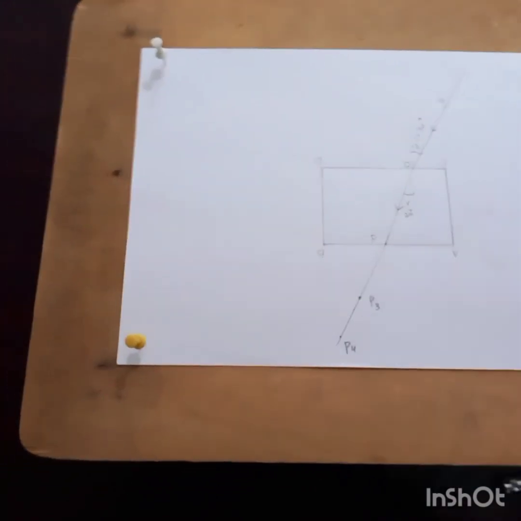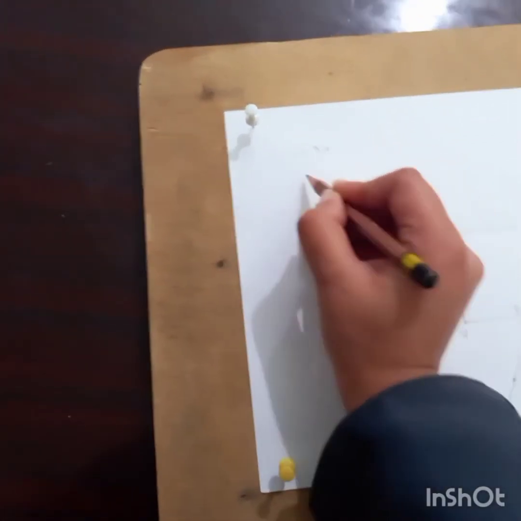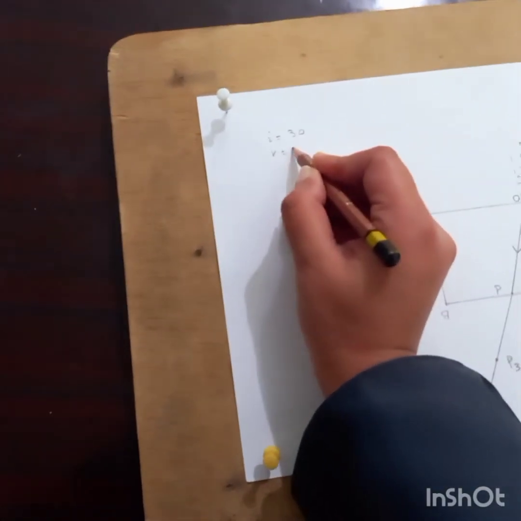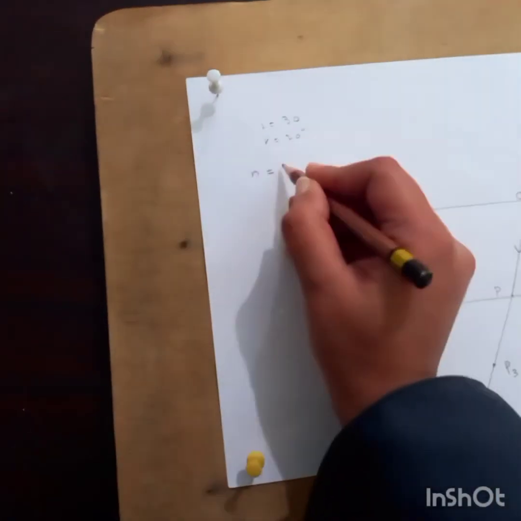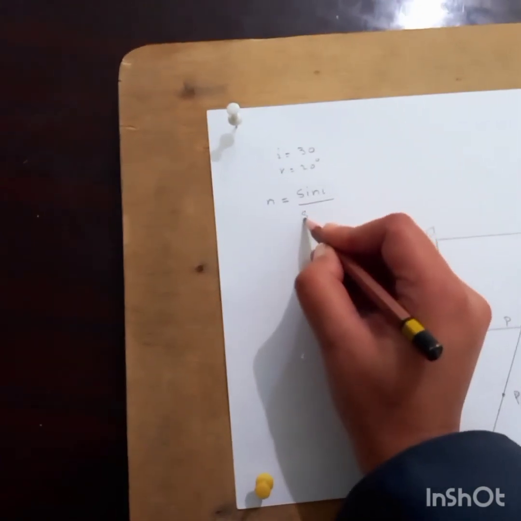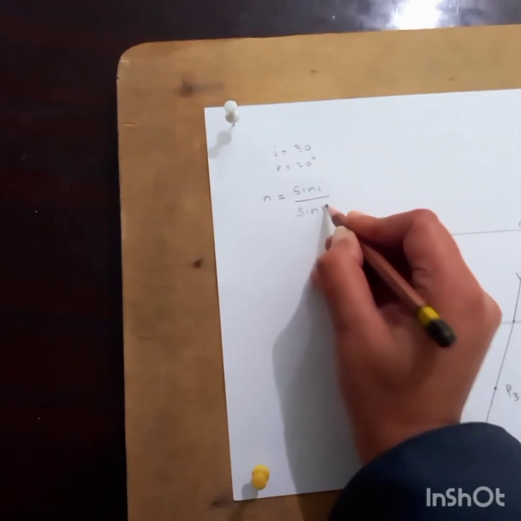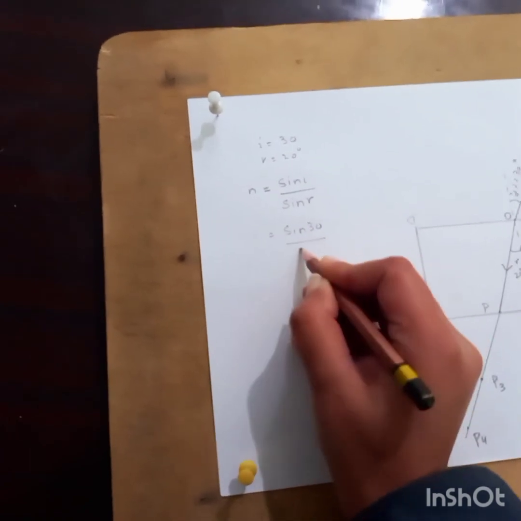By using the angle of incidence I and the angle of refraction, 20 degrees, we can find the refractive index of the glass. The formula for refractive index is sin I over sin R, that is sin 30 degrees divided by sin 20 degrees.